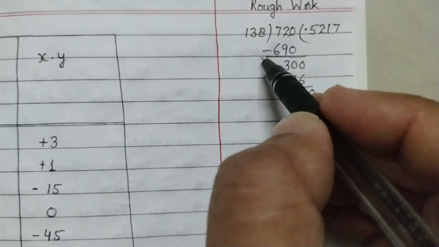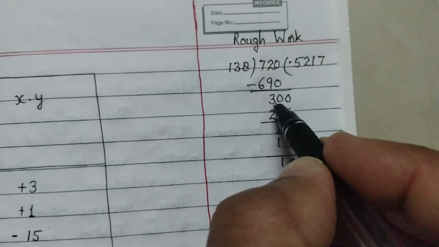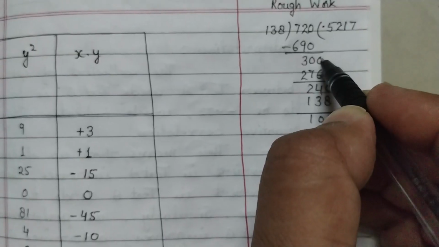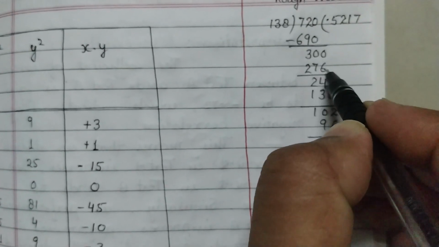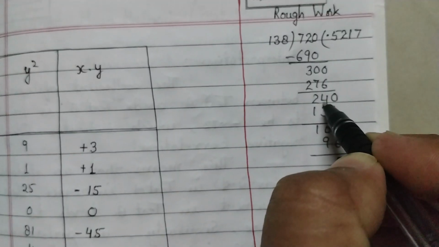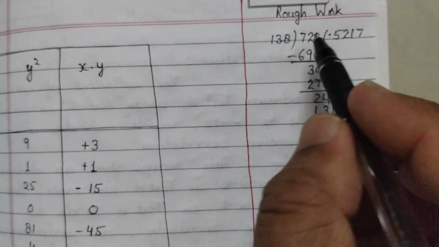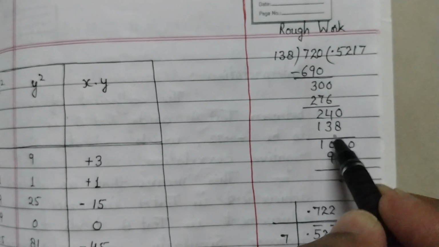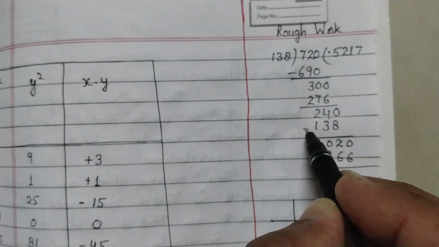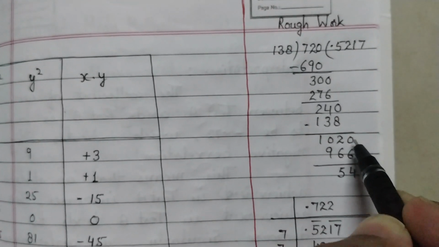So 690. Subtracting, we have 30, putting one more 0, multiplying it by 2, so we have 276, remainder is 24, putting one more 0. Now 138 1s are 138, so remainder is 102, putting one more 0.